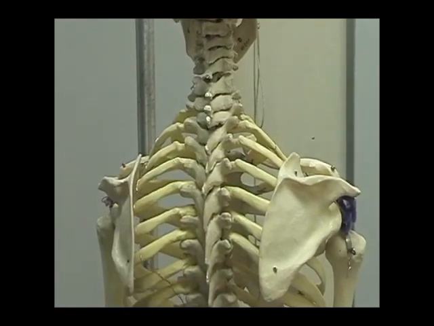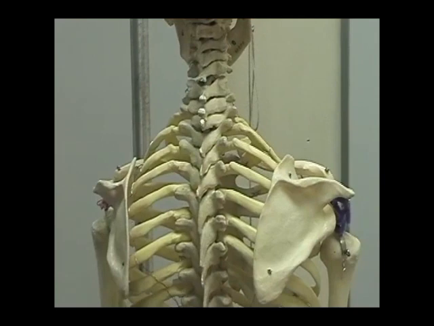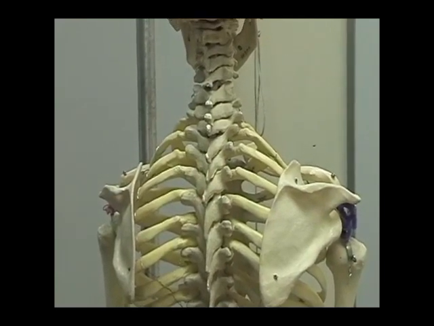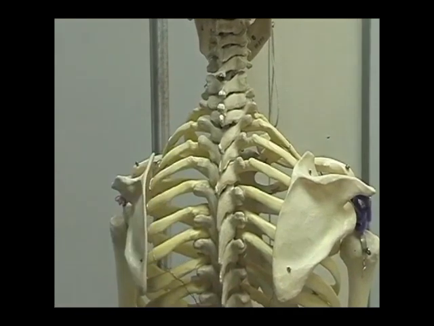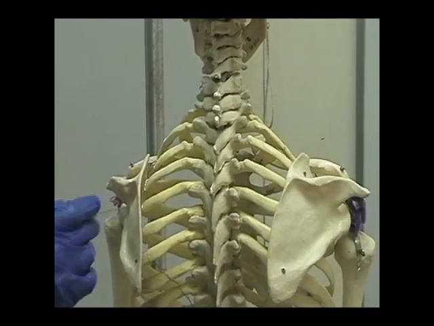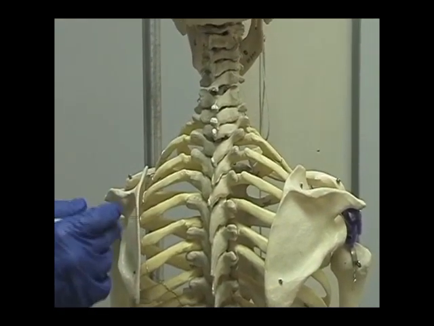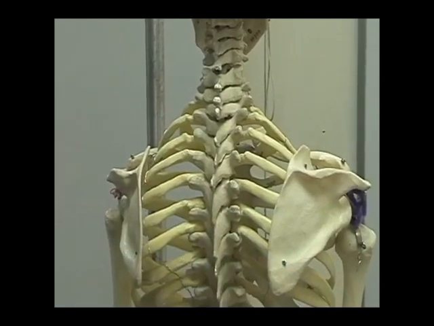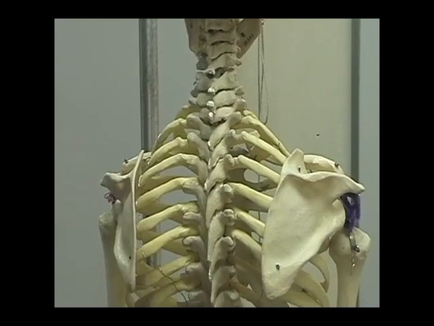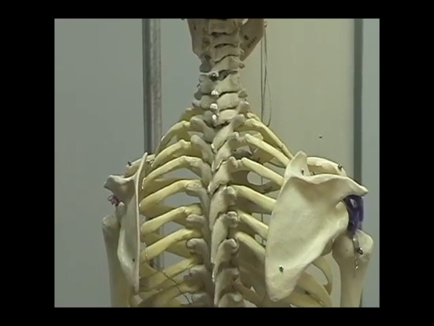The rhomboid majors, the origin point is thoracic vertebra number 2 through vertebra number 5, and the insertion point is also on the medial border of the scapula, more inferior to the rhomboid minors. These muscles, when they contract, their action is to adduct the scapula.